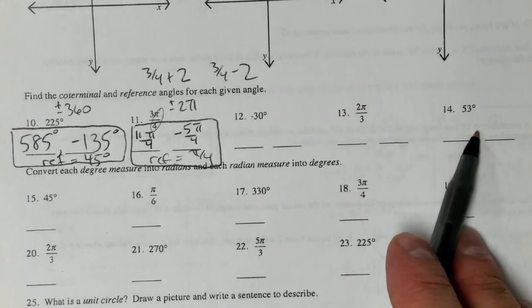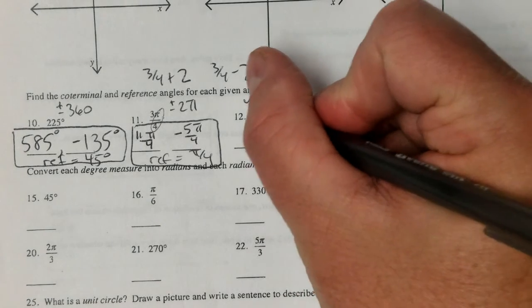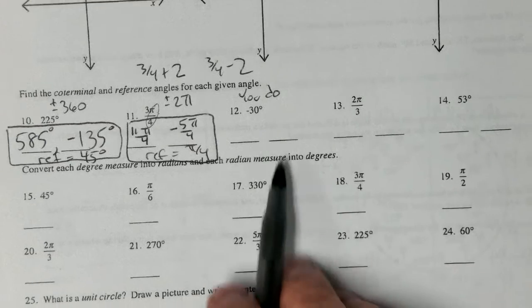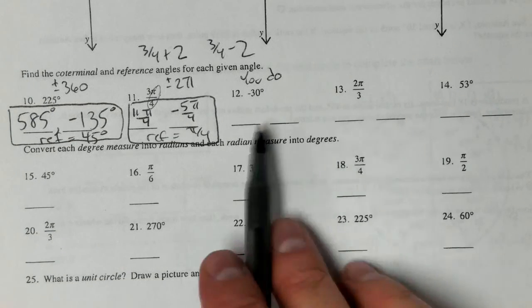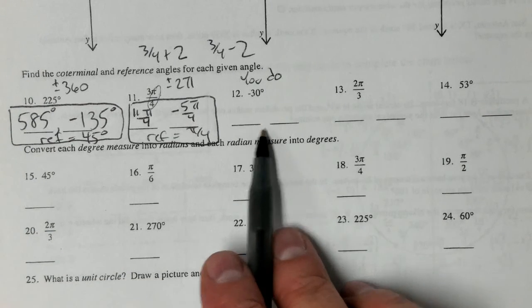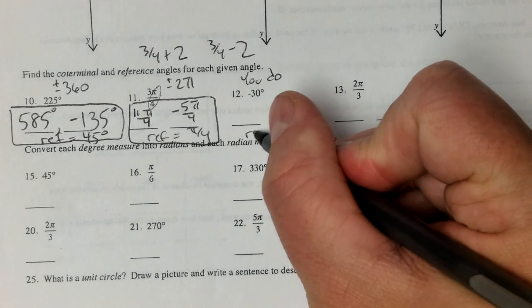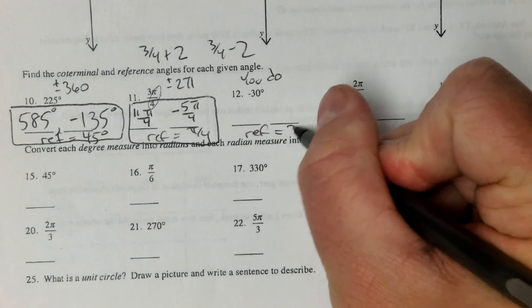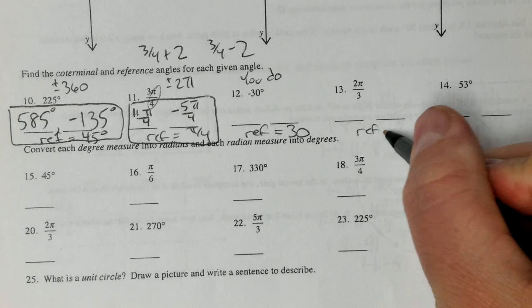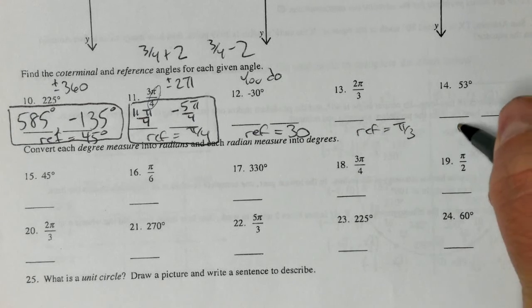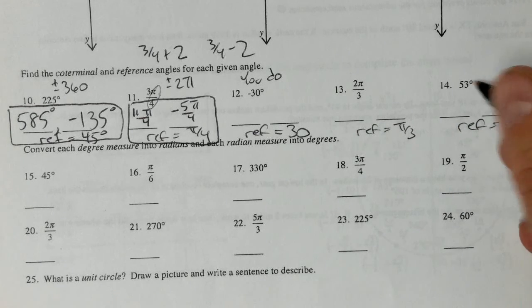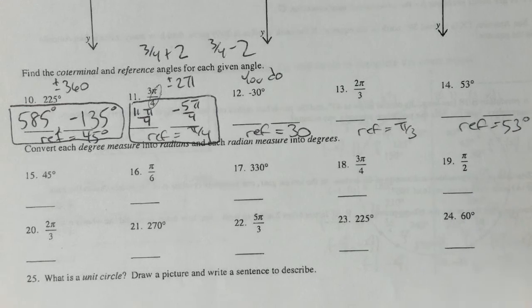Y'all could do the rest of these. I will help you as far as the reference. The reference on this one is a positive 30. The reference on this is pi thirds, and the reference on this is just 53.